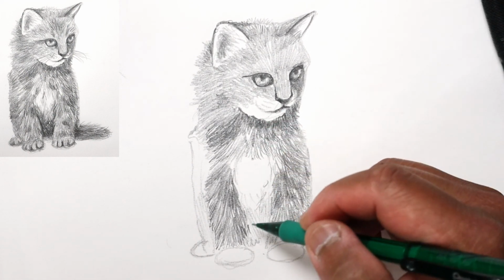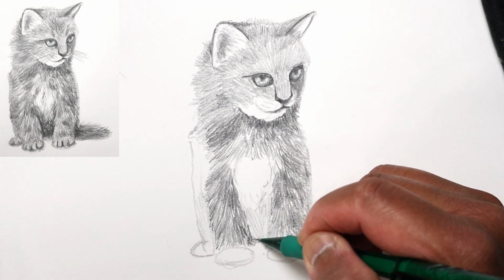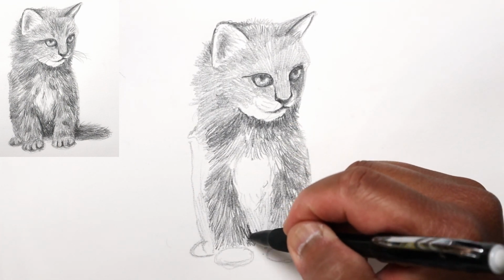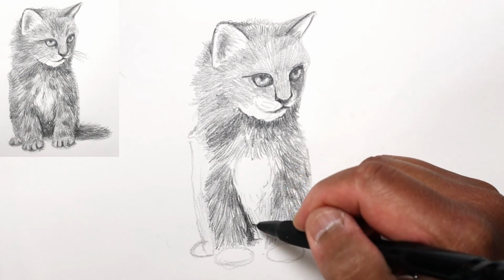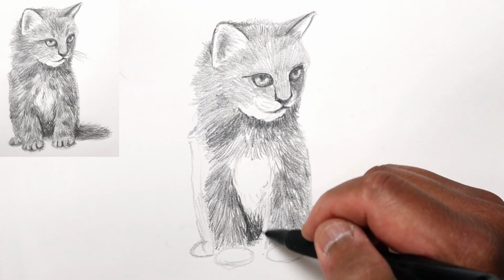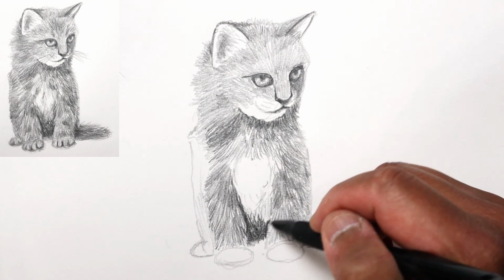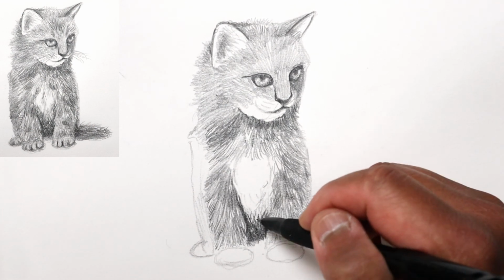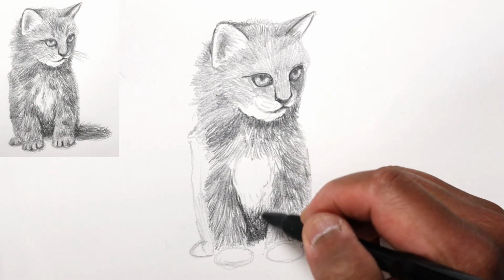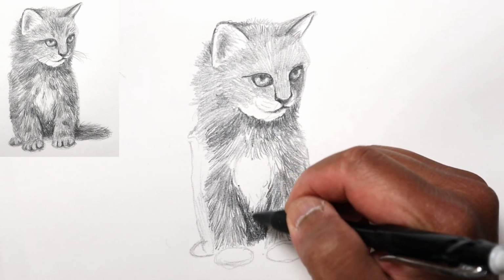Alright, so now I'm here by the belly, and this whole thing here will be in shadow. I'm going to switch back to my softer lead here, just so I can separate the legs from the belly. And again, initially I was just filling in the tones very quickly, and then I go back to using short pencil lines, just like that, and that should be good enough right there.